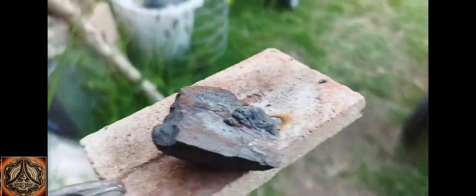So this is when I took it out of the microwave. Let's go back quickly so that you can see. So it's rather hot.